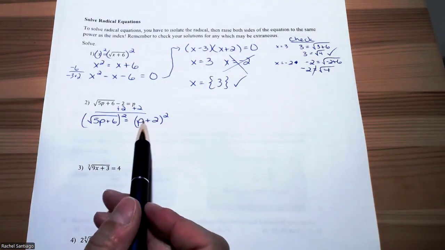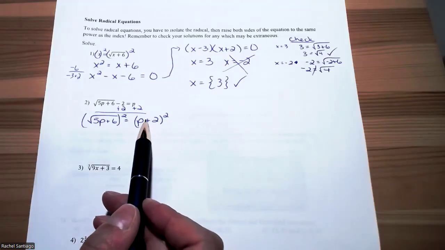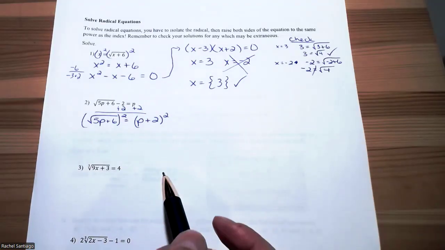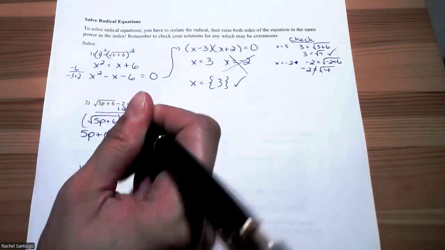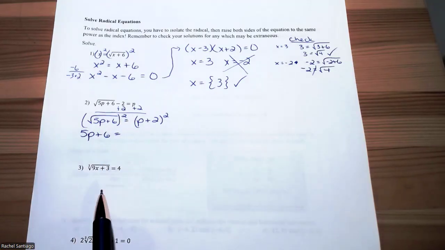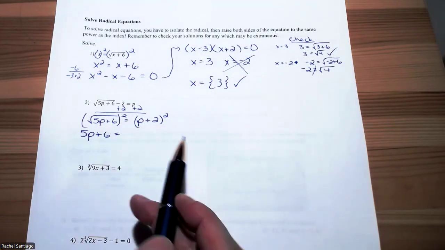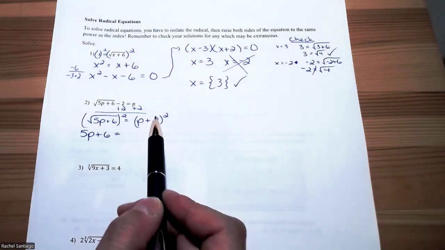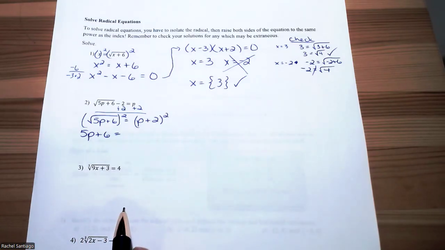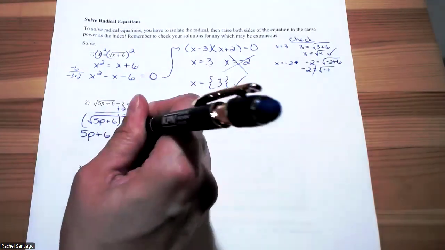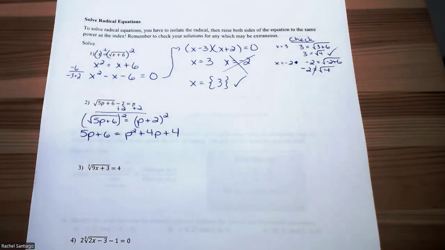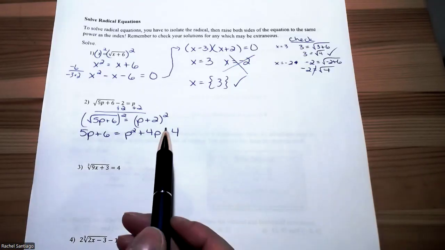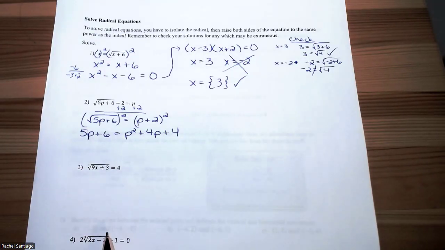Be very careful. When you square a binomial, you write it out twice and you distribute. So on the left-hand side, we have 5p plus 6, right? We no longer need the square root because the square root and the square canceled. Now, I'm not going to take up space and write this out, but this is p plus 2 times p plus 2. When you do that math, you will have p squared plus 4p plus 4. Verify that. Expand p plus 2 squared, distribute to see that you get exactly this.